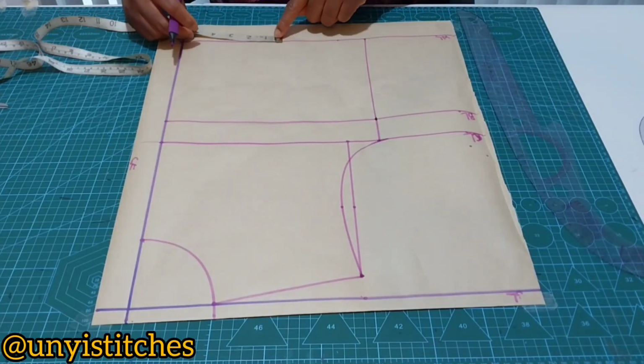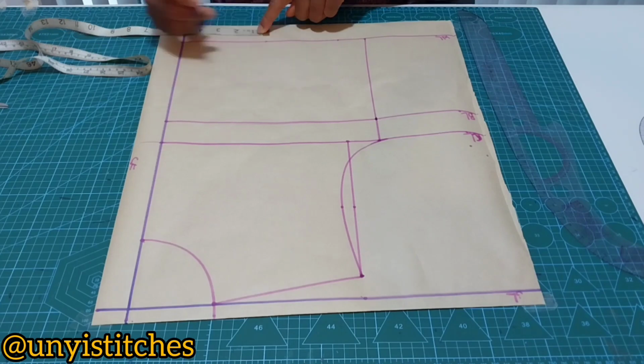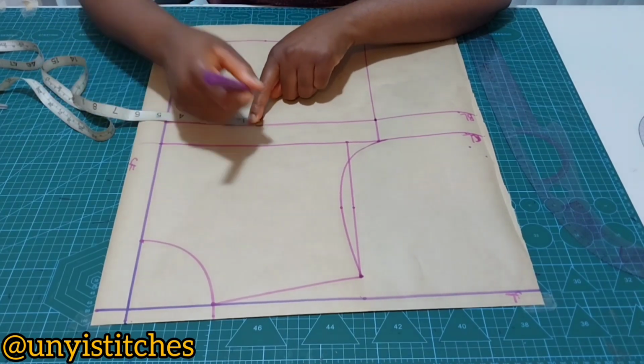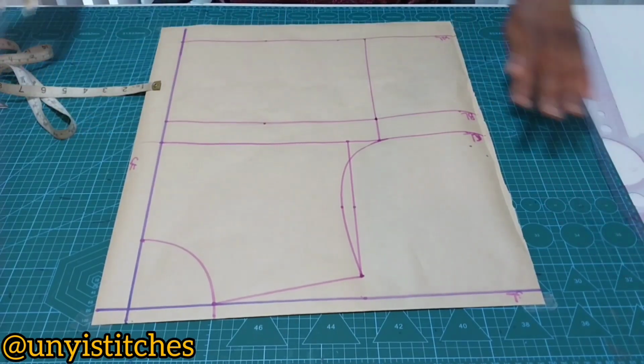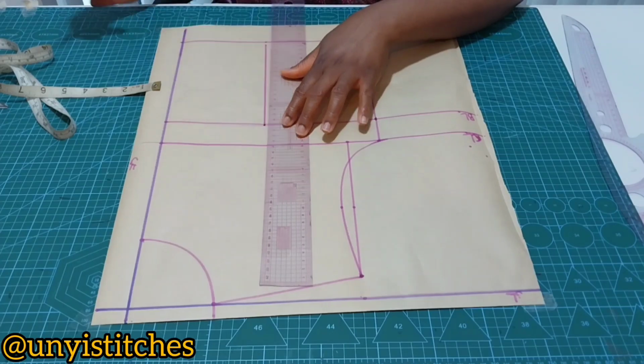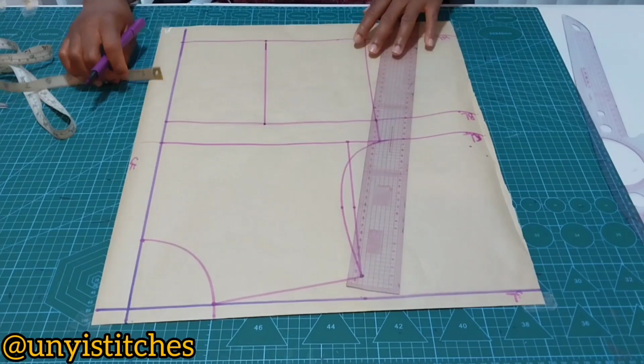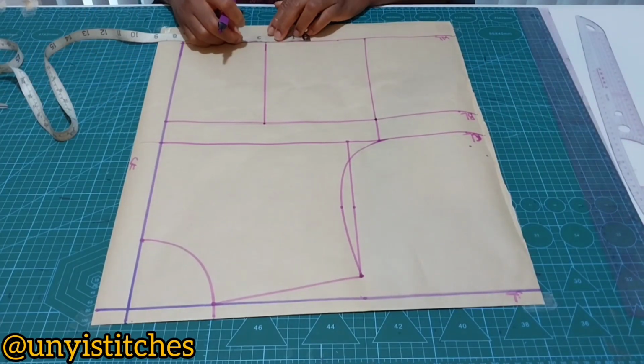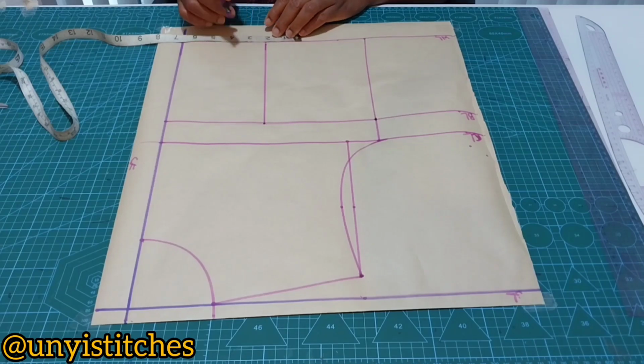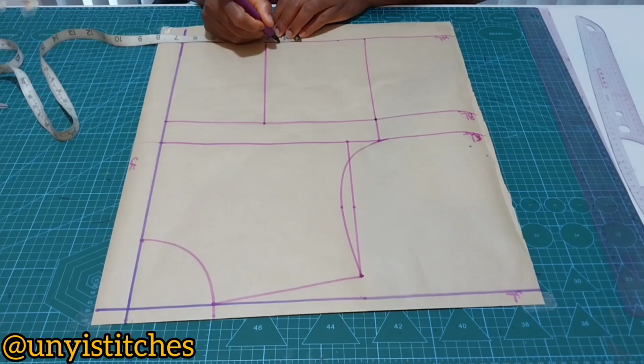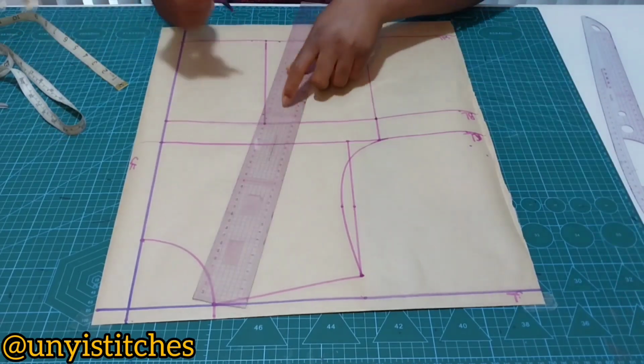The next step is for me to input my darts. I will mark my bust point measurement, divide by 2 on my waistline and also on my bust line. I will connect the points. I will open up my dart by 0.75 on each side. Remember, we added 1.5. Then I will connect it to my bust point.